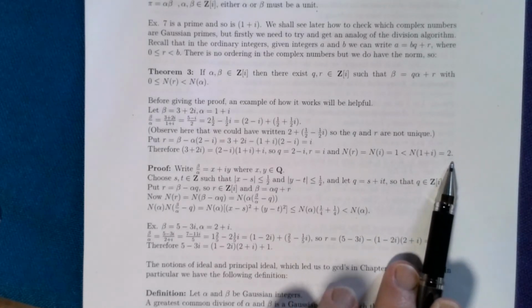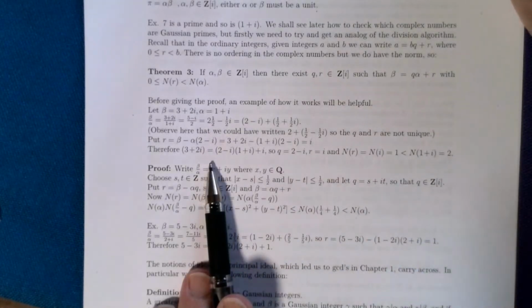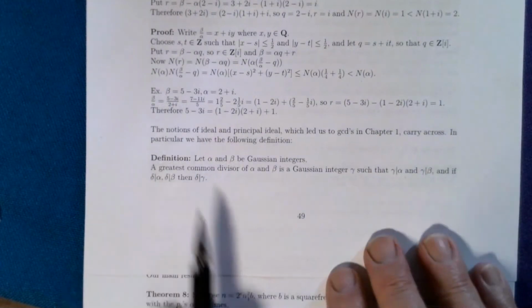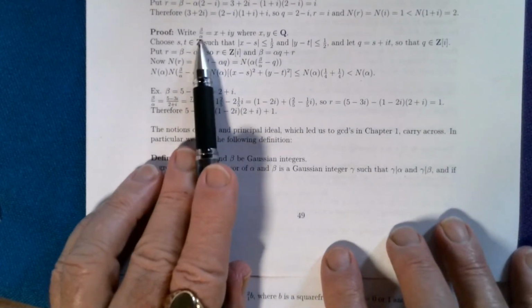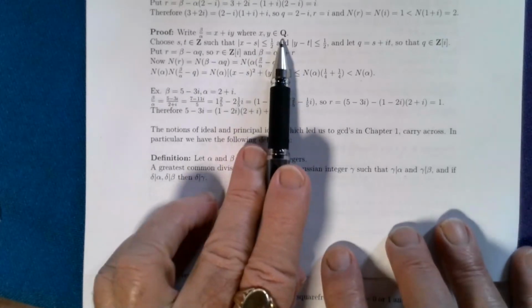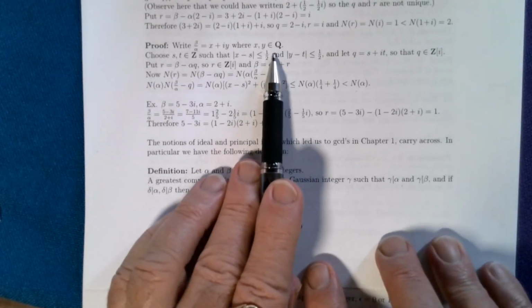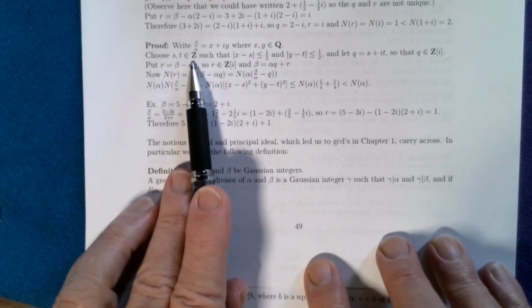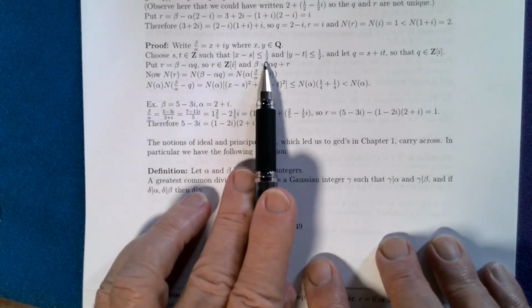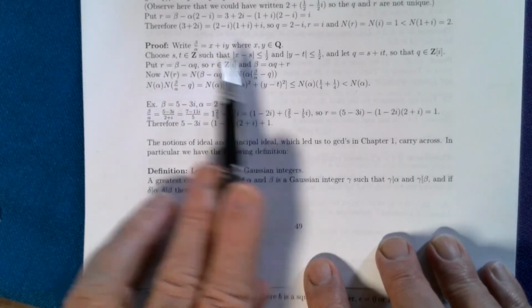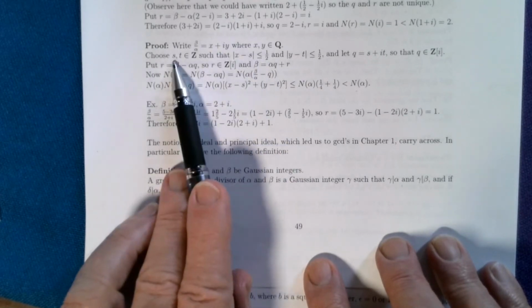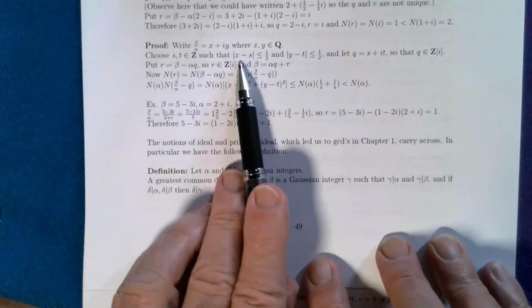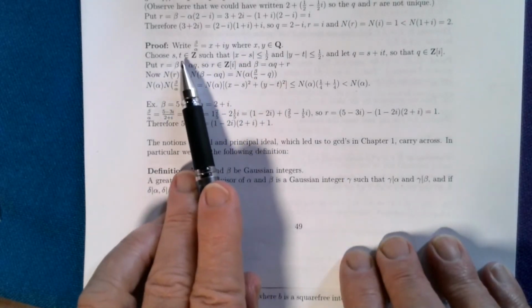Now, a good thing to do is to sit down and practice doing some of these divisions until you get the hang of the idea of this. Now, here is the proof of our theorem. So we write beta on alpha as x plus iy, where x and y in general will be rational numbers. Now we want to get back into the integers, so I choose s and t so that the absolute value of x minus s is less than a half. So x is a rational number, and I take the nearest integer to that one, or perhaps an integer, so that the difference is less than a half, and I do the same with y and t.